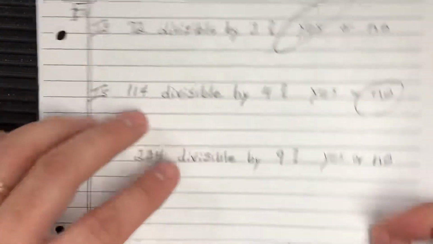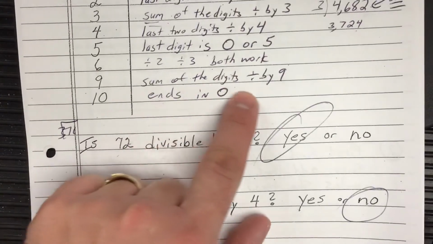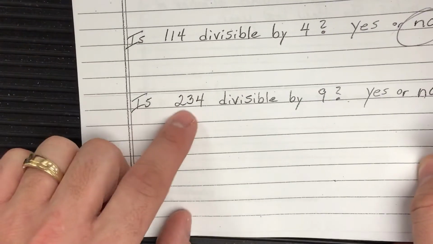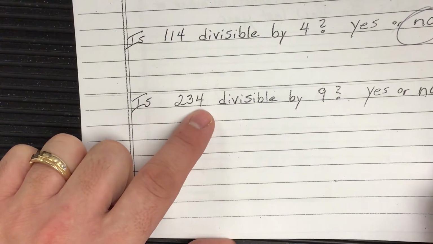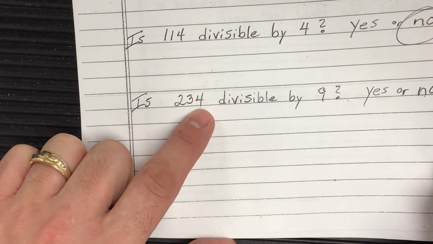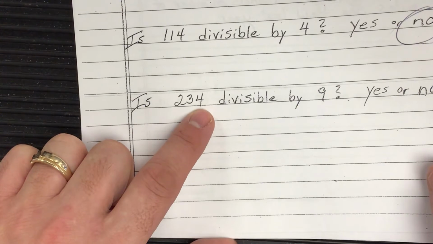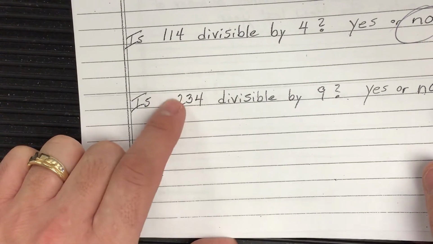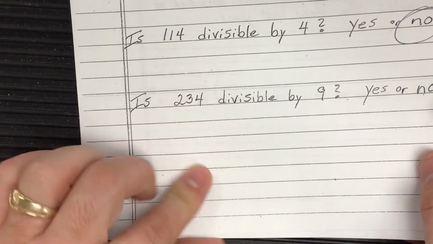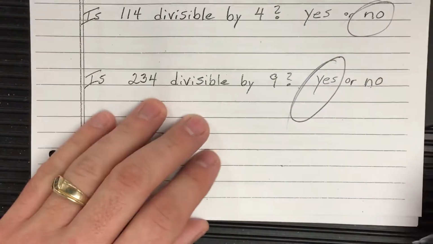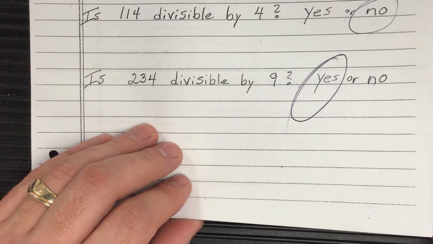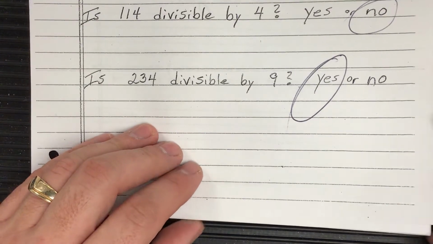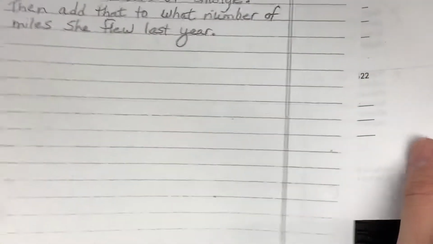Divisible by 9. Let's look at the rule for 9. The sum of the digits. 2 plus 3 plus 4. What's 2 plus 3 plus 4? 9. So does 9 go into 9? Yeah. Yes, it does.